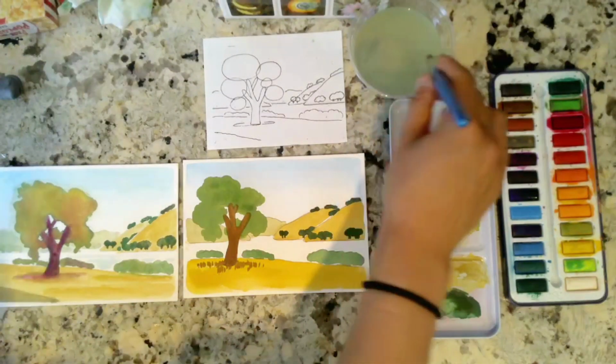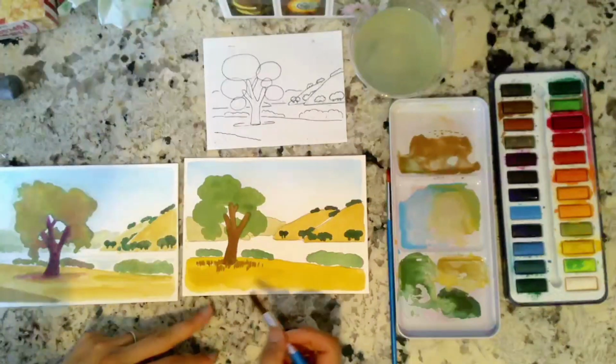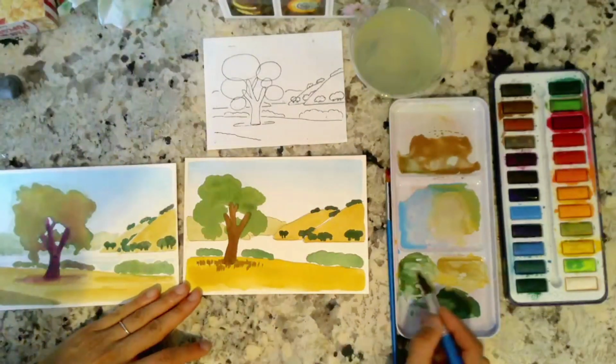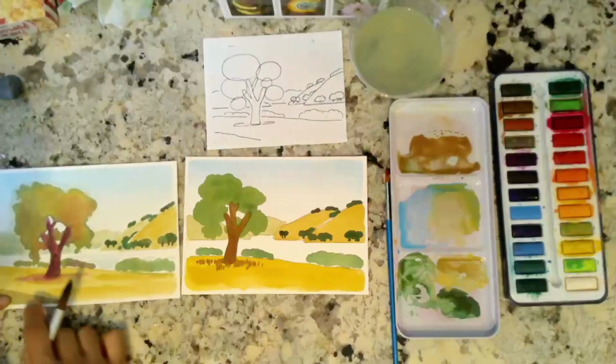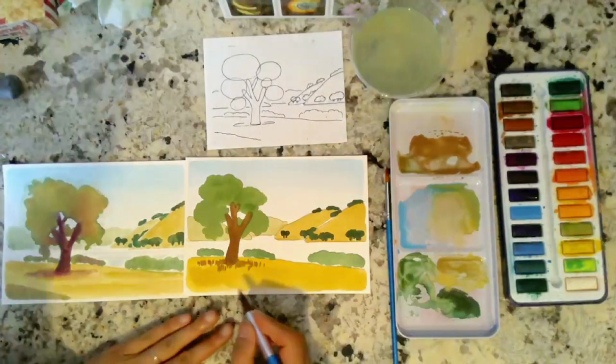On mine, I feel like adding some more foliage in the foreground, so I'm just gonna go ahead and add some more green up here. Originally, I had a bit of a road here, but I want to try something else this time.